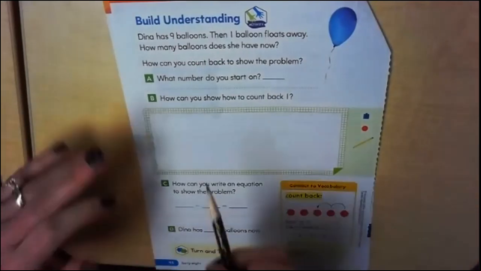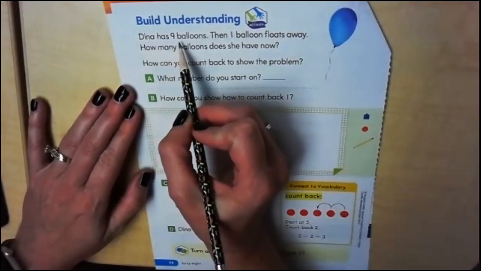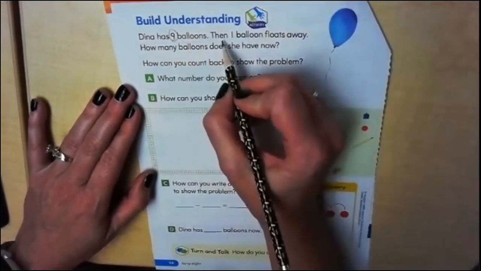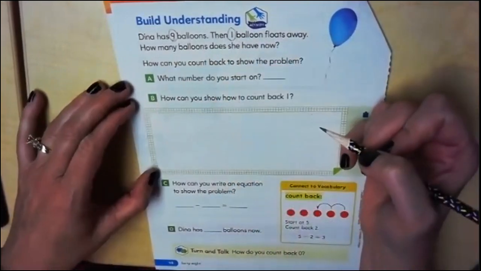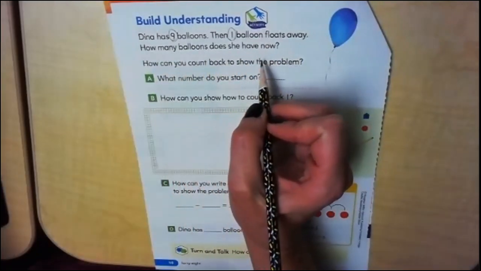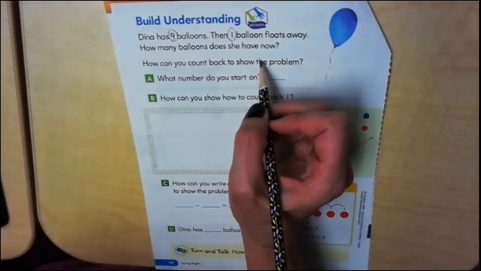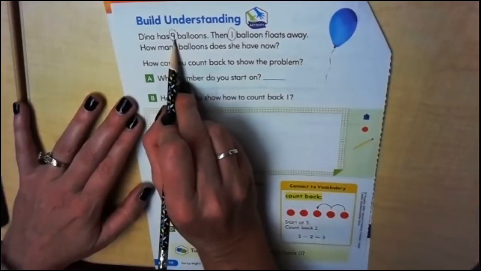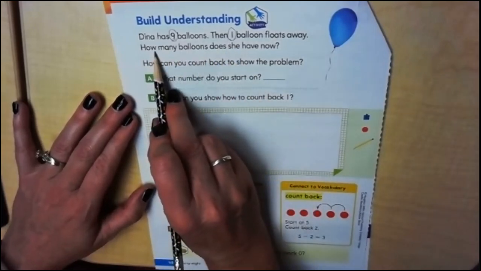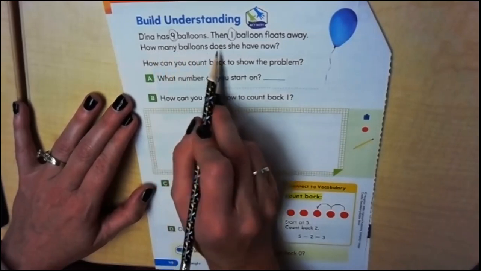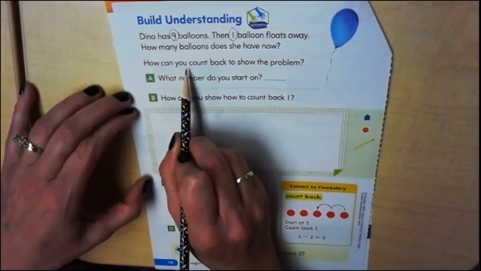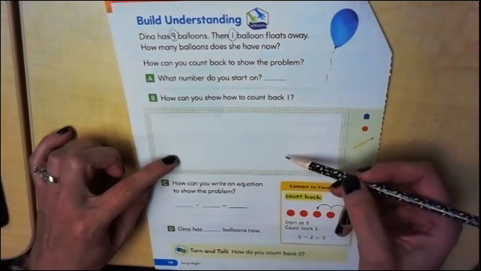We are going to start out with this first word problem. Dina has 9 balloons. We're going to circle 9. Then 1 balloon floats away. How many balloons does she have now? Okay, so if she has 9 balloons and 1 balloon floats away, we have to figure out, using subtraction, counting back, how many balloons she has now. And we have to show how we can count back to show the problem, and we're going to do that.